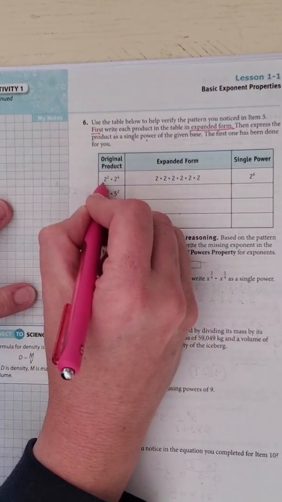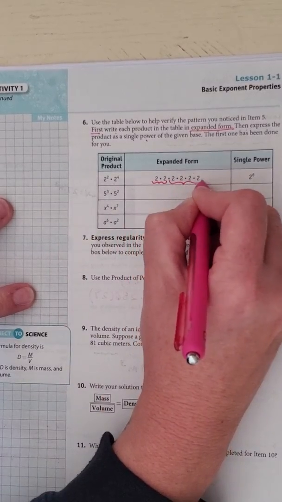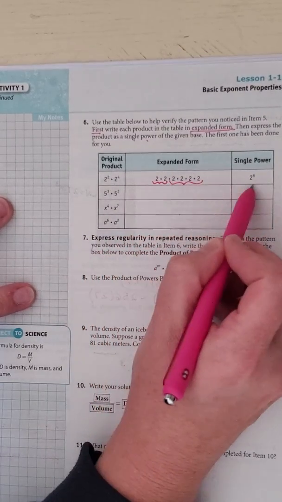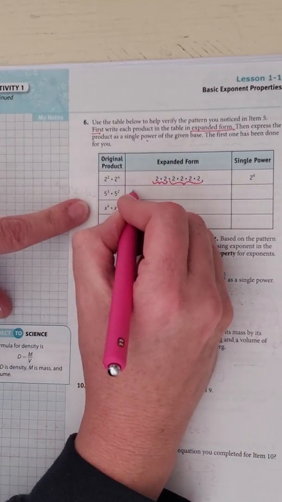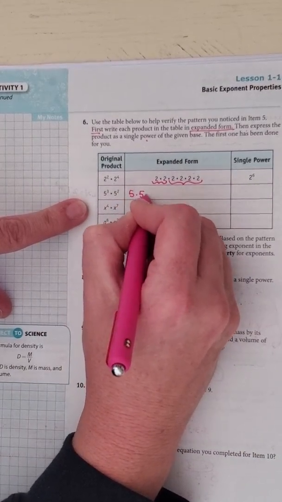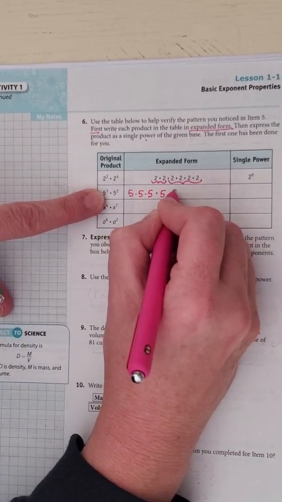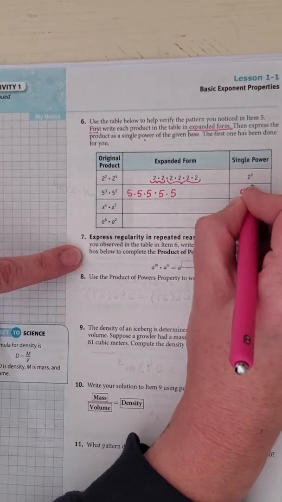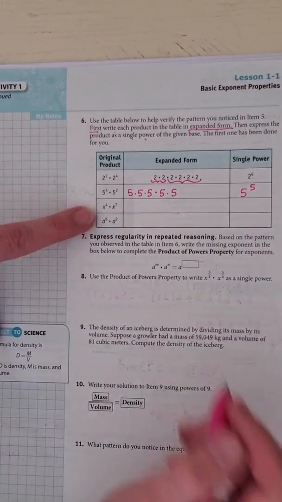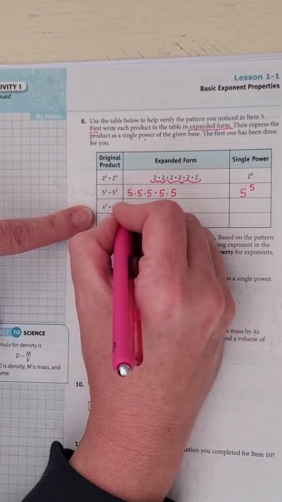So they have 2 to the second, 2 to the fourth, and all together they have 2 to the sixth power. So we'll do the same thing. 5 to the third would be 5 times 5 times 5, times 5 to the second would be 5 times 5, and all together this would be 5 to the fifth power. You can do the same thing with variables. We've got x to the fourth.